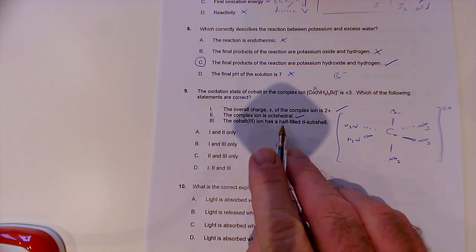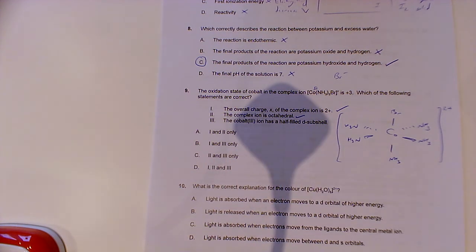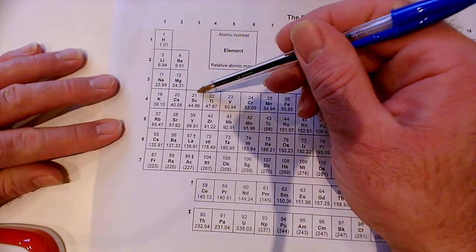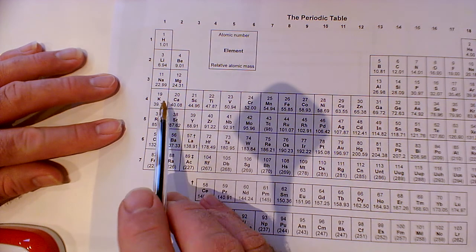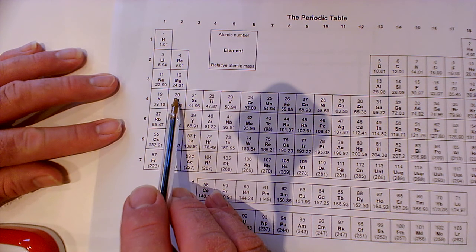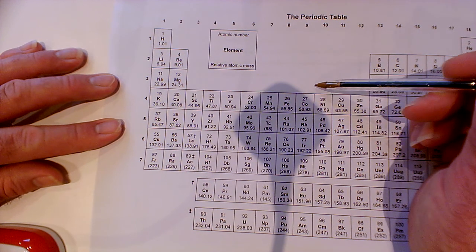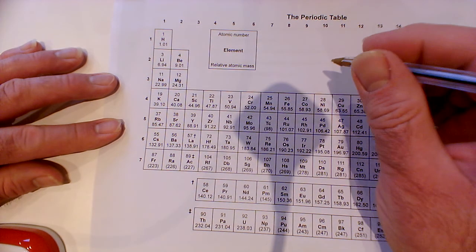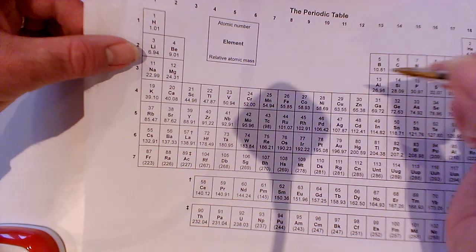The cobalt-3+ ion has a half-filled d subshell. Well, let's get the periodic table. So if it's cobalt-3+, here's cobalt, and it's 1, 2, 3, 4, 5, 6, 7 along. Now remember, it's going to lose the 2 4s electrons first. That would be cobalt-2+, and then it's going to lose 1 more. So it would then be 1, 2, 3, 4, 5, 6. So it's going to have 6 d electrons when it's cobalt-3+.